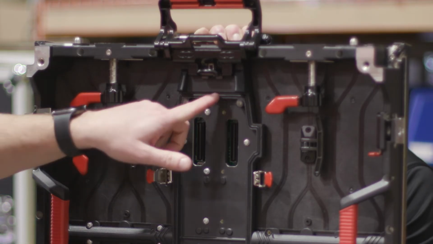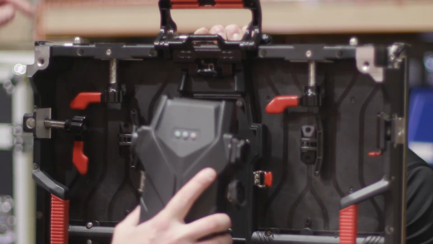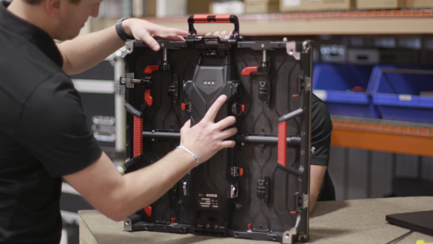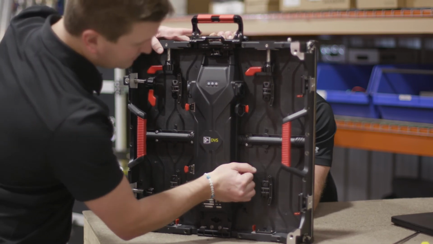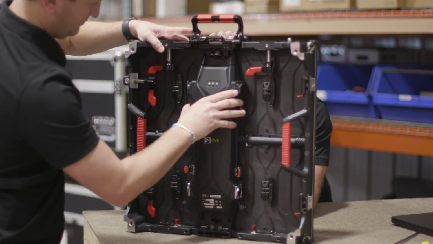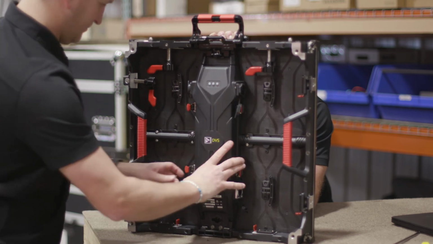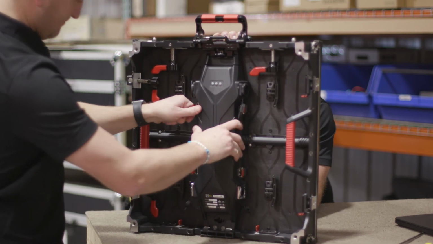Then grab a new one from your spare parts and make sure your gasket is still in there to keep water out. Push the new hub in, clip in all 4 clips, and plug the cables back in. That should solve the connection issue.